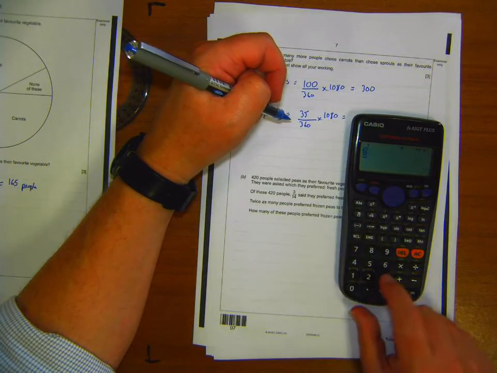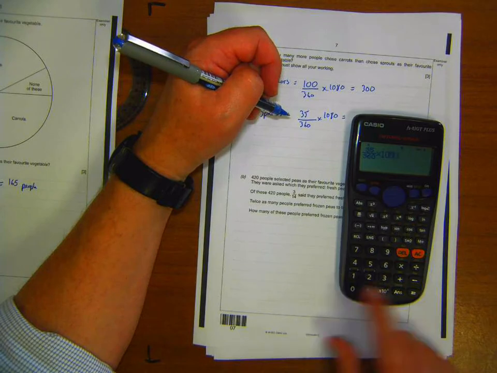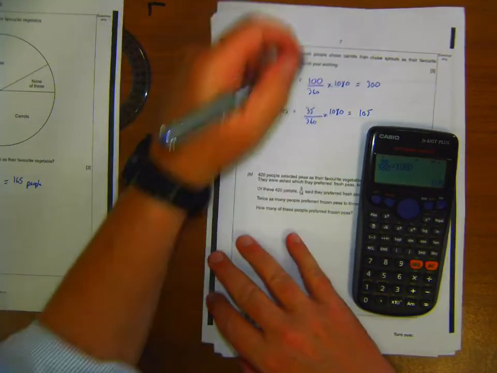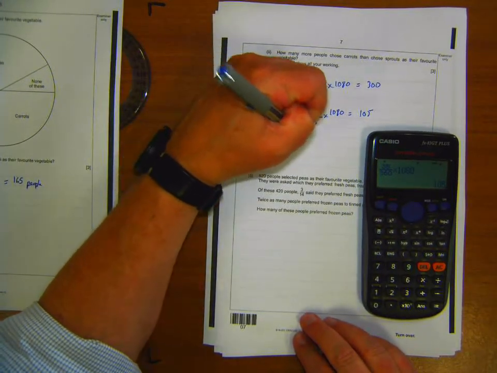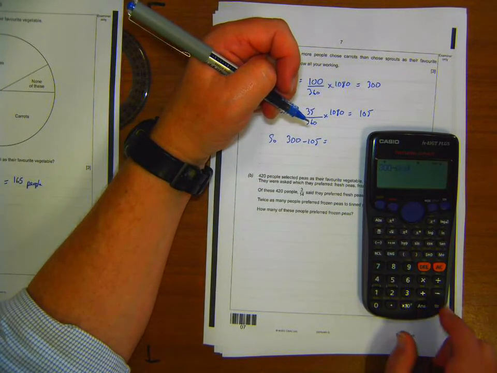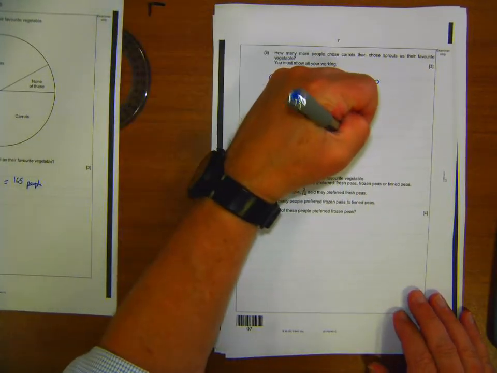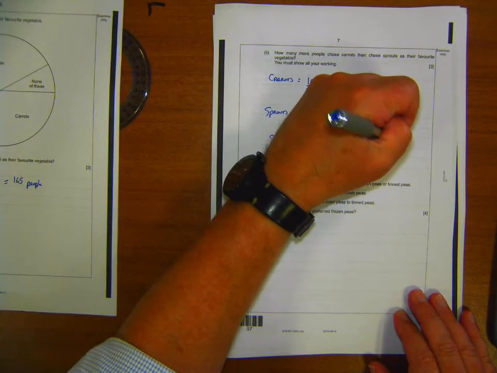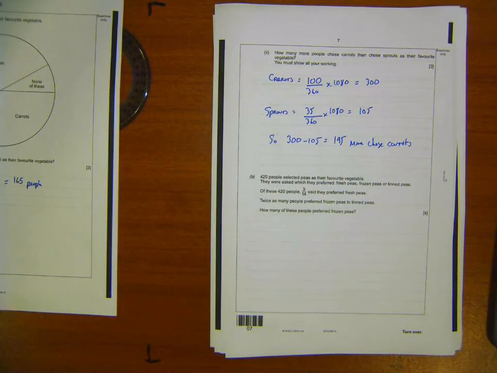Sprouts, 35, 360, oh, fractal sprouts. 105. So 195 more. Nathan's there for a chocolate, mate. Vegetable. I'm so funny on this. So 195 more chose carrots.